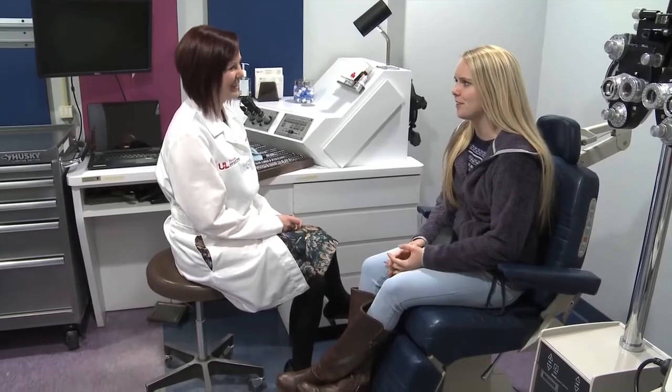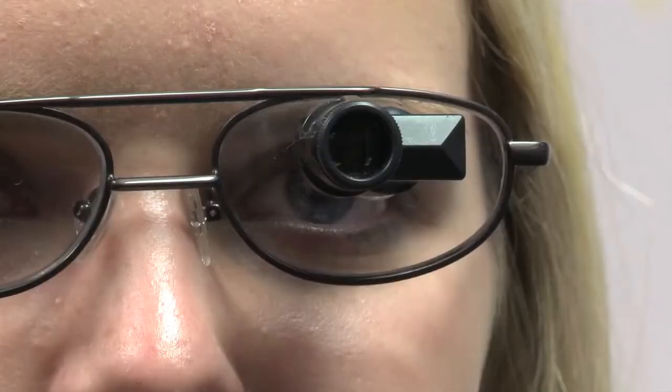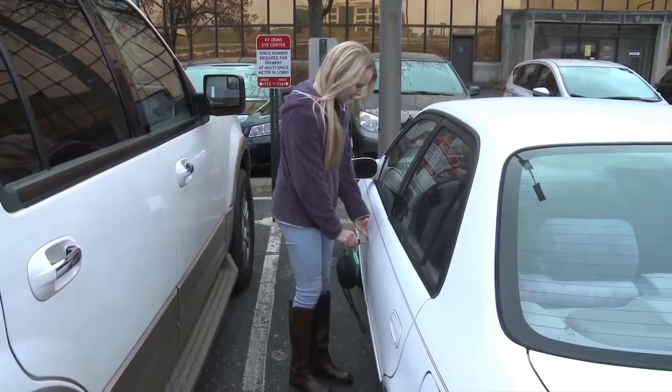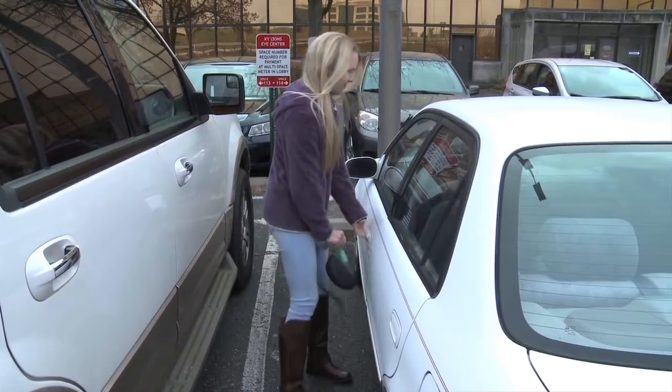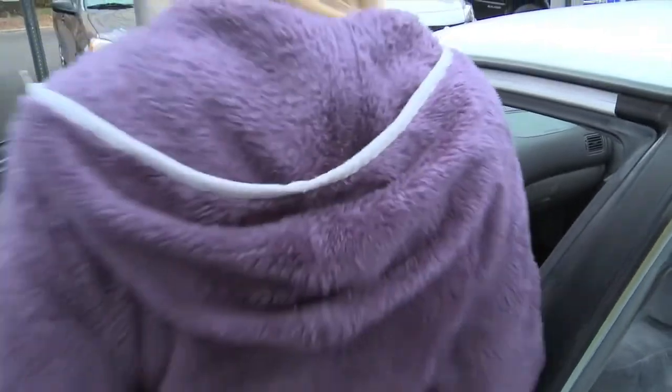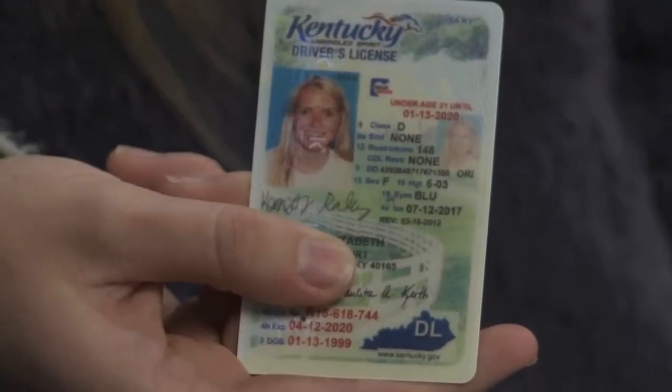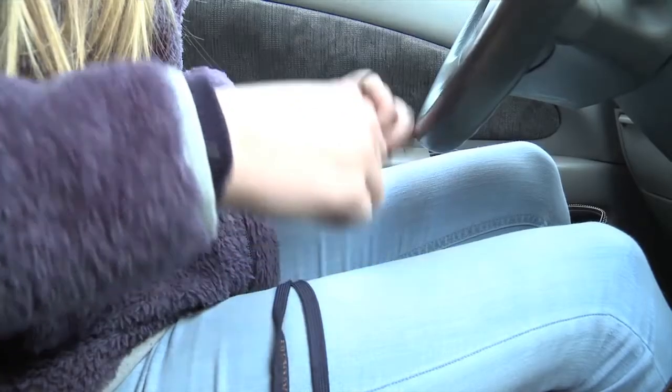Smith Gray is the only optometrist in Louisville fitting vision-impaired patients with special telescopes on their glasses so they can drive. Now I can drive, which is the best thing ever. I just couldn't even believe it. I'm pretty sure I did a little happy dance in the DMV. I was so excited. It's the best thing that's ever happened to me because it's so convenient to take myself places, but also I'm not depending on other people.